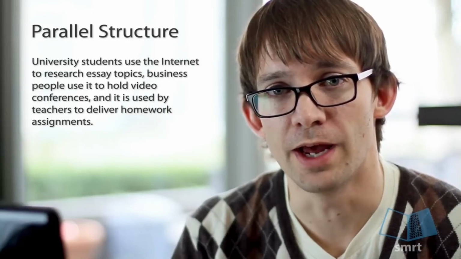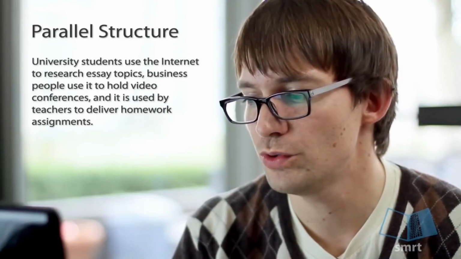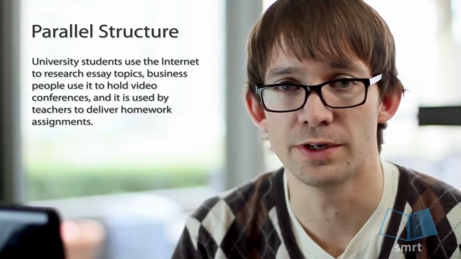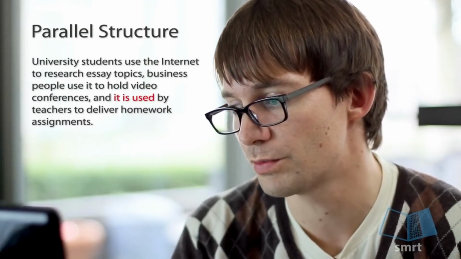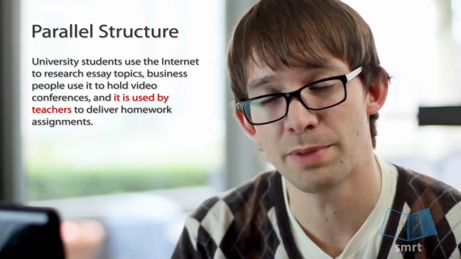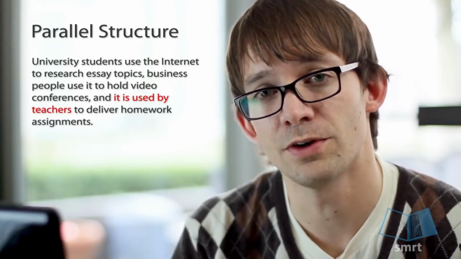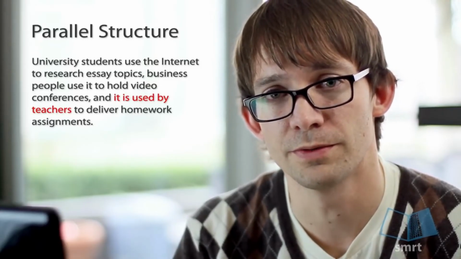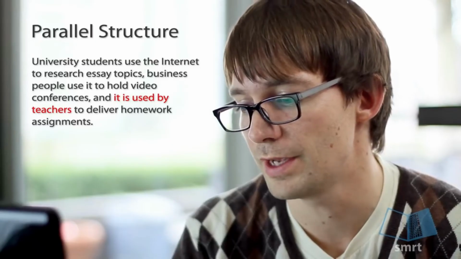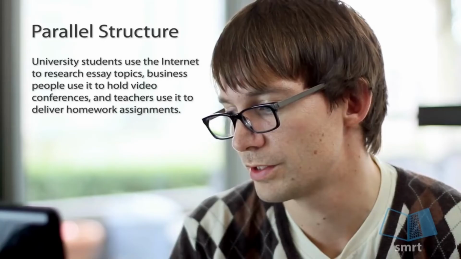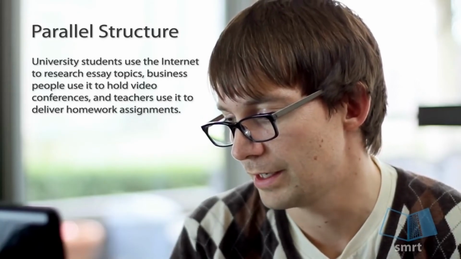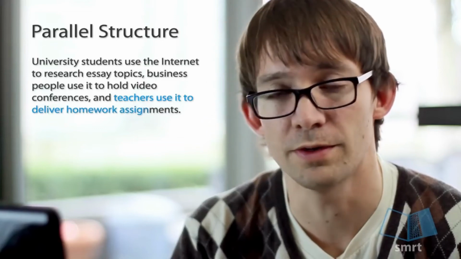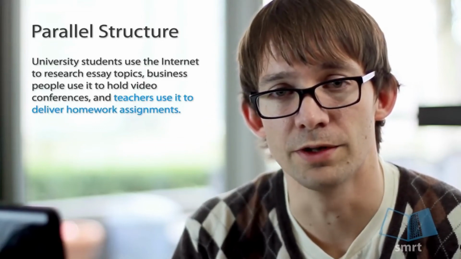Now the problem with that is two of those clauses are using active voice, while the last clause, it is used by teachers, is using the passive voice. And this is also a problem with parallel structure. So you have to make sure that they're all the same. So, university students use the internet to research essay topics, business people use it to hold video conferences, and teachers use it to deliver homework assignments. And now you've maintained parallel structure.